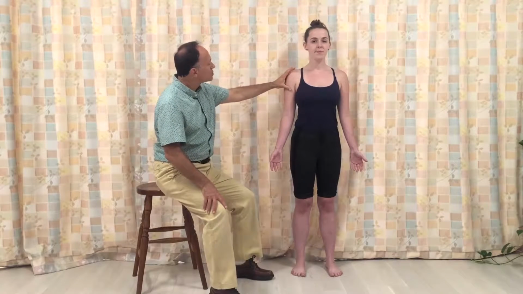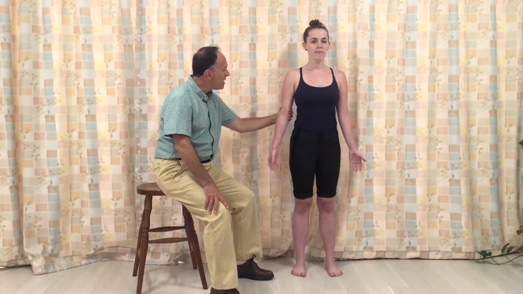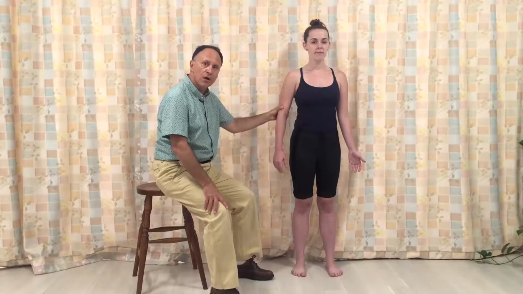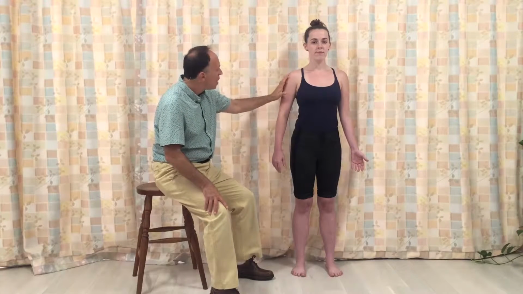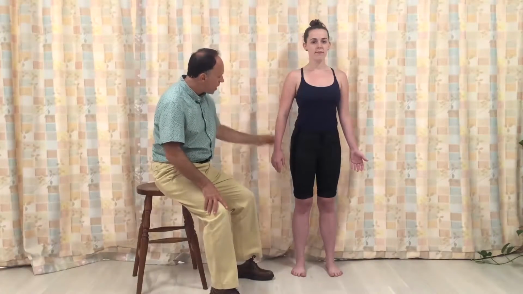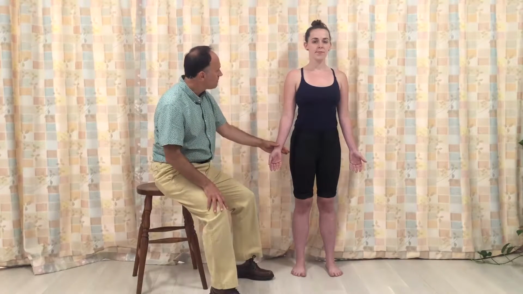Looking at the upper extremity, if she has upper cross syndrome and she has medially, internally rotated arms at the shoulder joints, or perhaps just on one side, we would see that by looking at the arm as well as the posture of the hand here, because it would be faced more inward instead of forward.